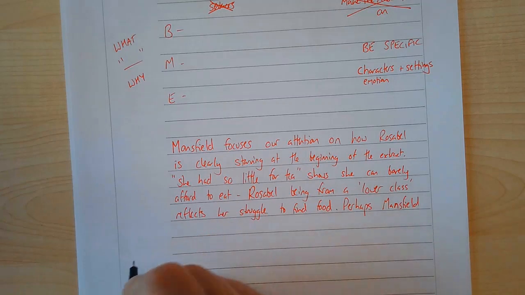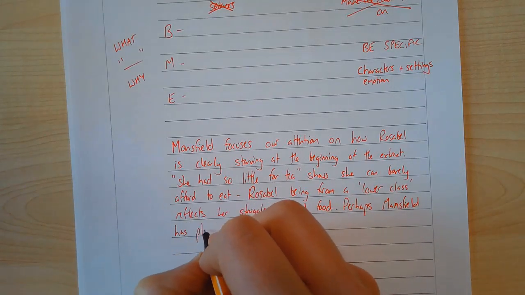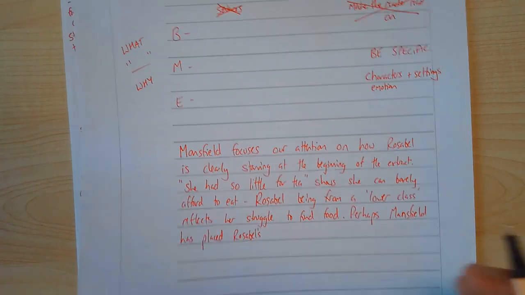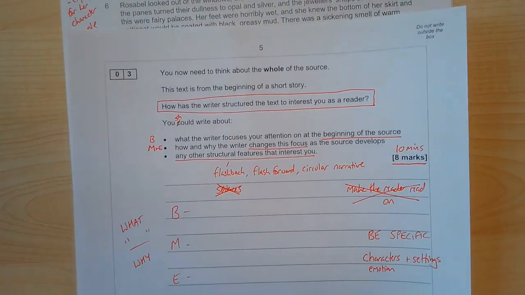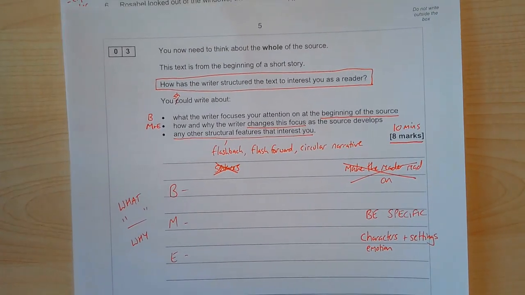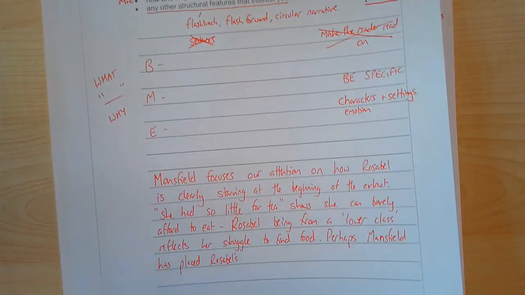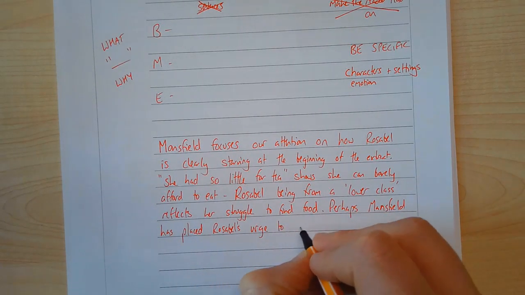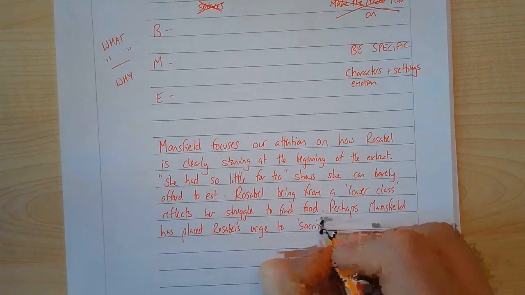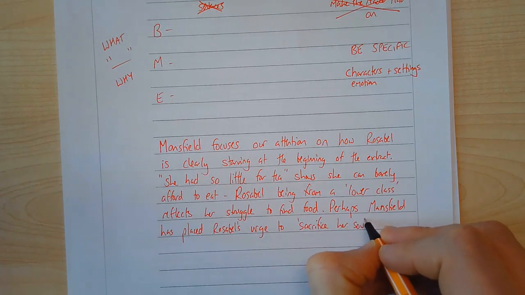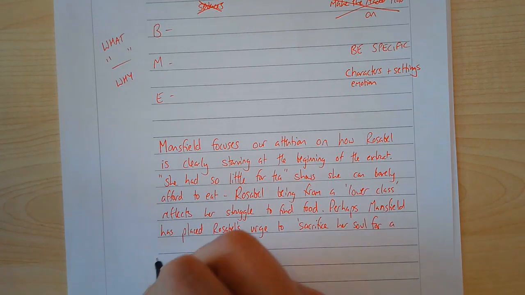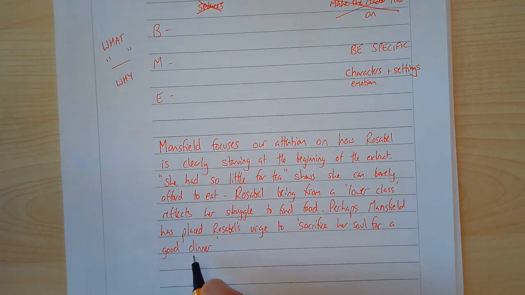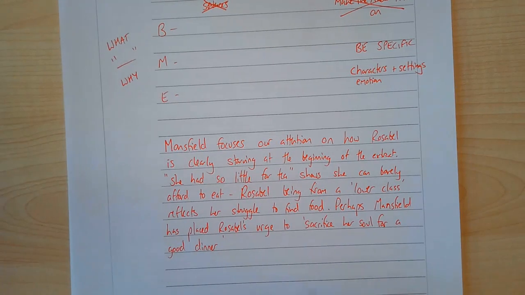Perhaps Mansfield has placed Rosabelle's, and she mentions a good quote, a desire where she would have sacrificed her soul for a good dinner. Rosabelle's urge to sacrifice her soul for a good dinner. I've paraphrased that quotation, so I've not used the exact quotation. I put it in single quotation marks.